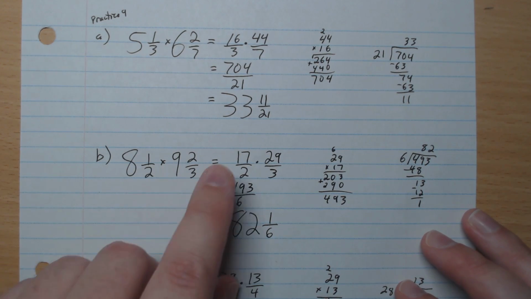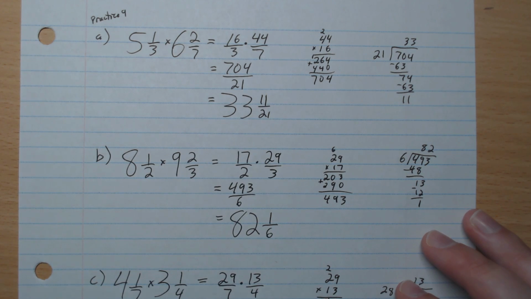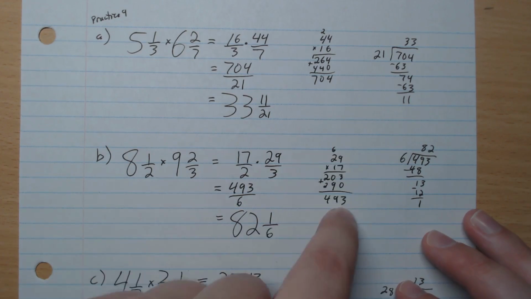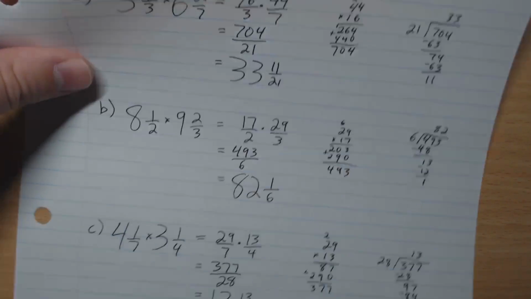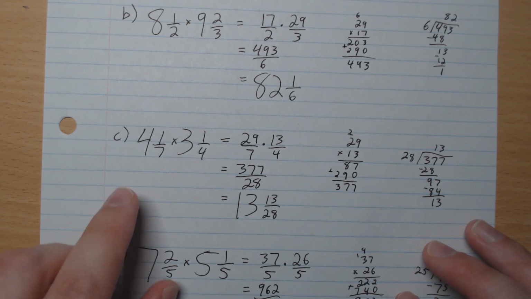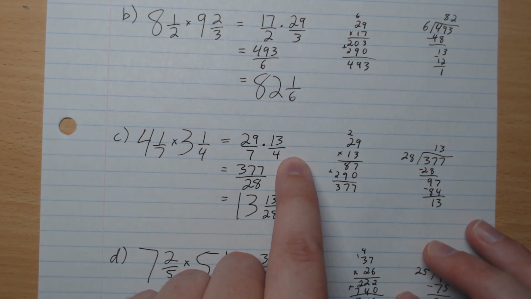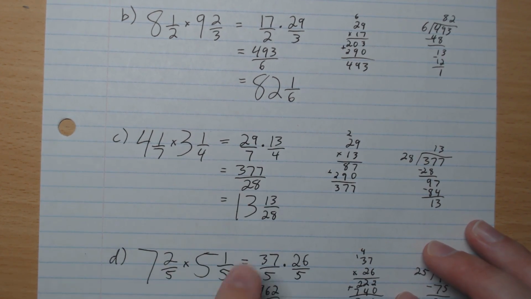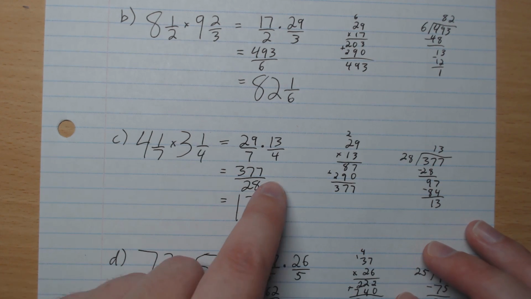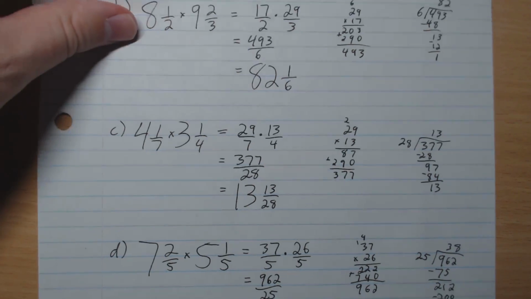B, 8 1/2 is 17 over 2. 9 and 2/3 is 29 over 3, like that. 17 times 29, 493. 2 times 3, 6. Long division, this gives us 82 and 1/6, like that. C, 4 and 2/7 times 3 1/4. This becomes 29 over 7 times 13 over 4. Multiply the top, 377. Multiply the bottom, 28. Perform long division, so it's 13 and 13/28, like that.